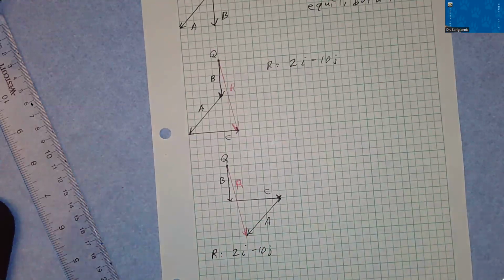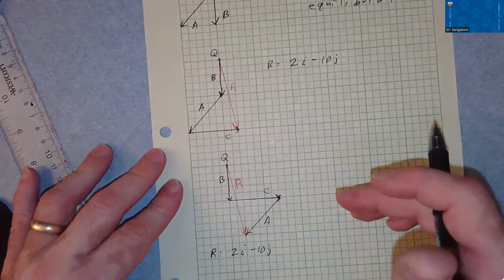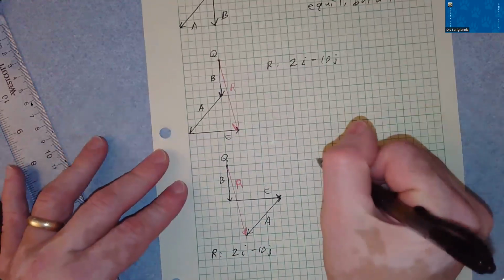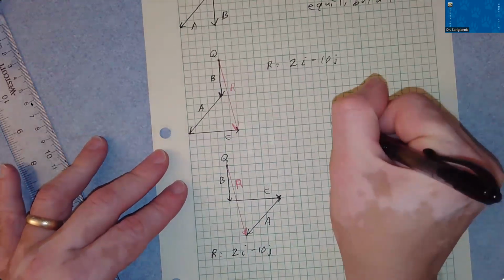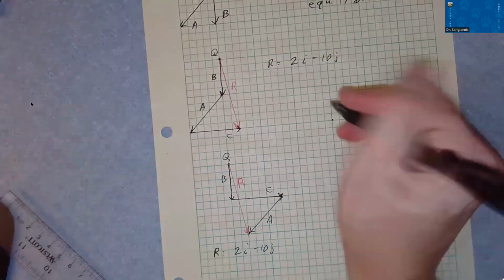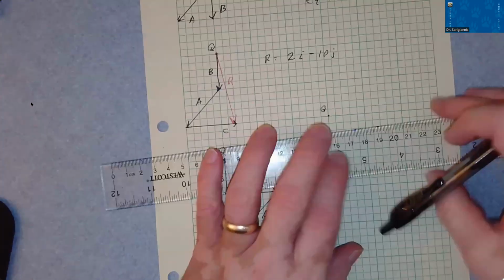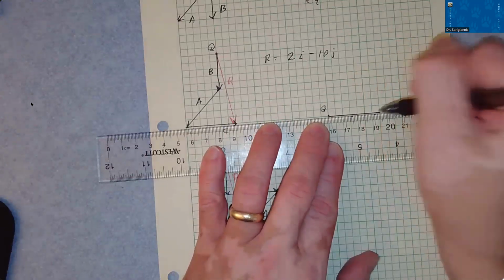And then we can add these up in a different order. So instead of BCA, let's do C plus A plus B. So let's start over here. Let's move up a little bit. I'll start at this point. This will be point Q. And we'll say, all right, let's first use vector C. So vector C goes to the right by 7.